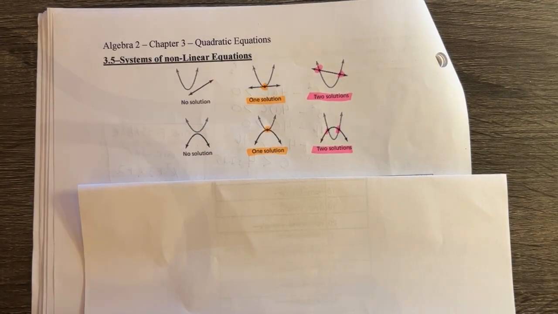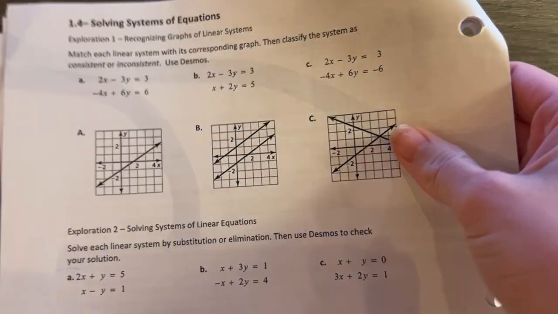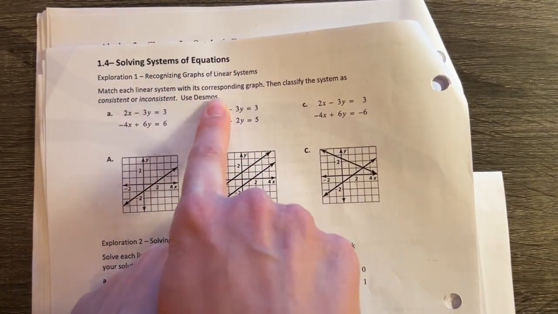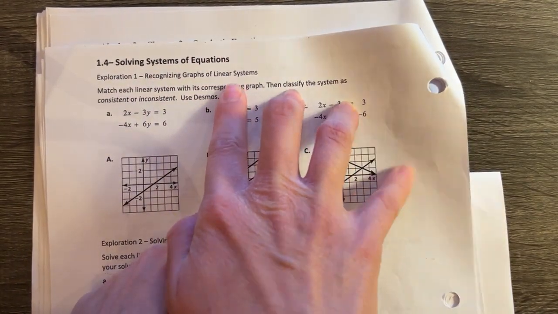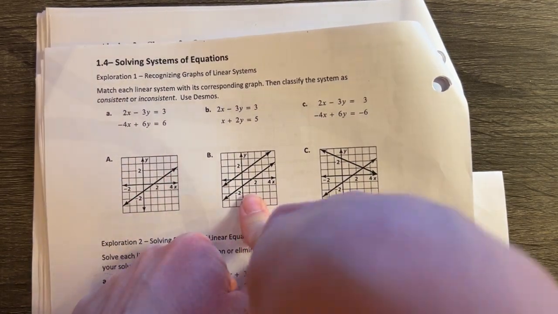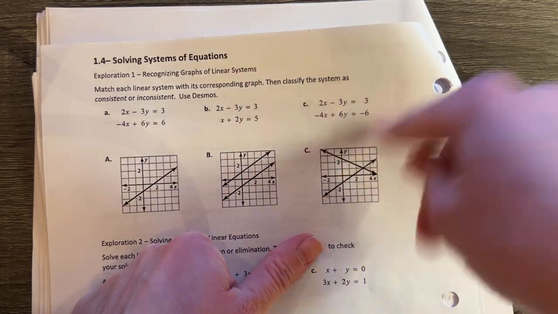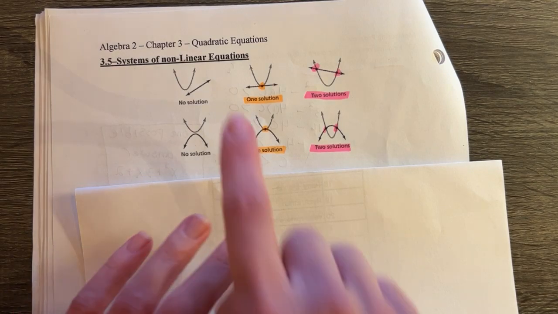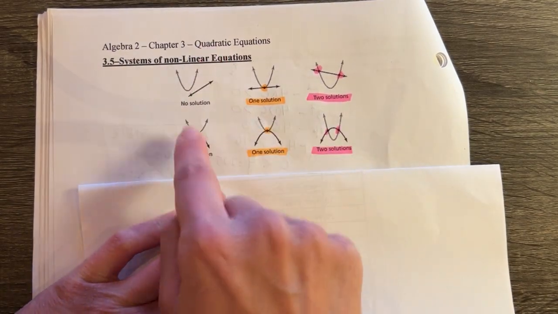So you're familiar with this concept from 1.4. Here we were solving systems of equations. Here we were dealing with linear systems. So in this we had infinitely many solutions, no solutions, and one solution. The only difference we're going to be seeing here is we're now dealing with quadratic equations.